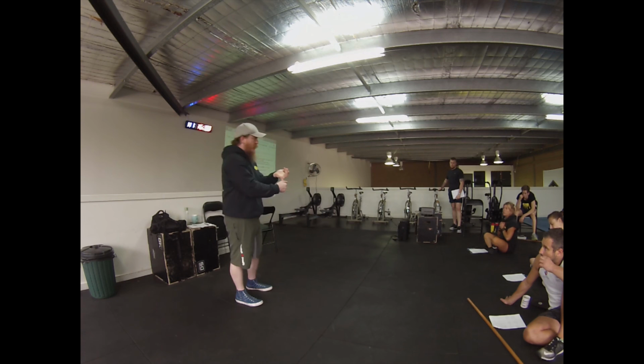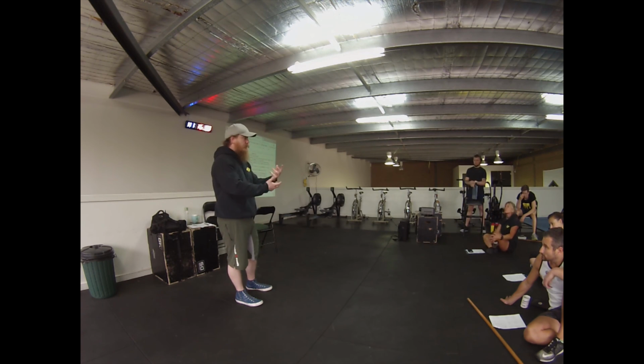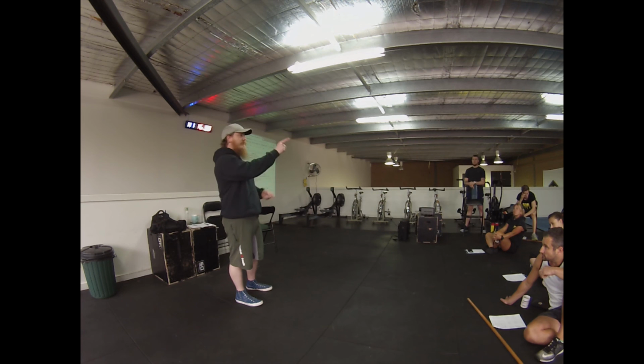I want to take the best possible version of the movement, give them the best possible chance of success, and then see where they start to fall apart. And then I basically just put more and more stress on them until I find their points of failure, and you just start working through them and fixing them. Cool?